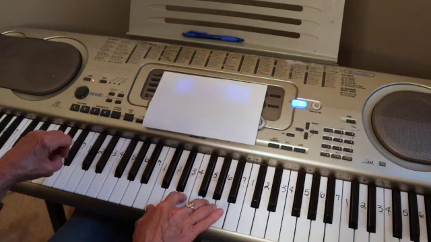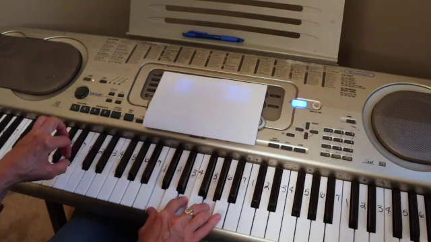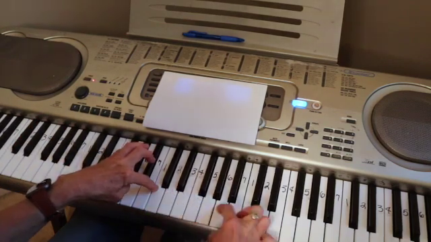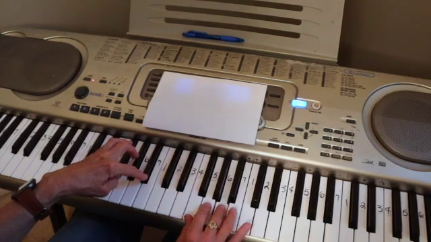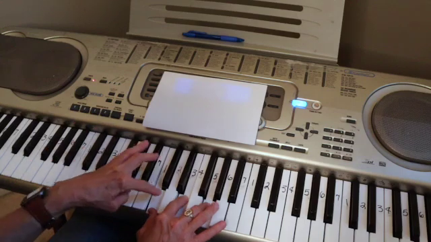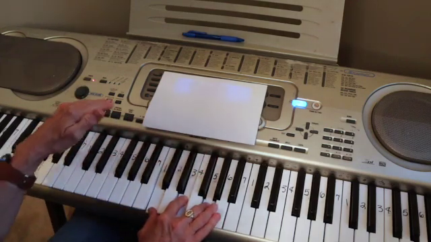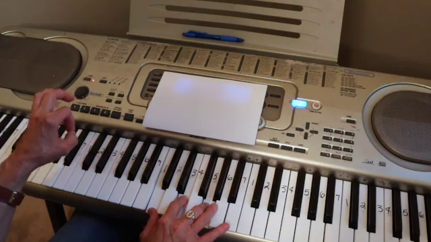The major triad, the major chord for C is C, E, G. And if we're thinking about the scale of C, 1, 2, 3, 4, 5, 6, 7, the chord is 1, 3, 5.